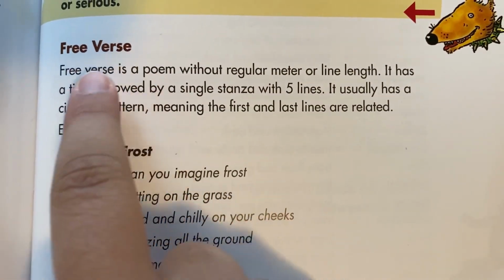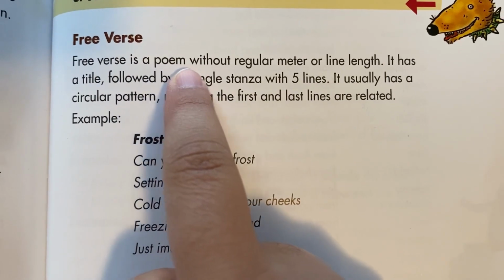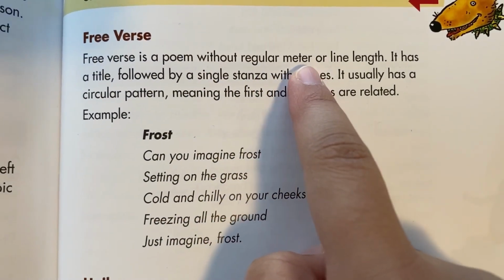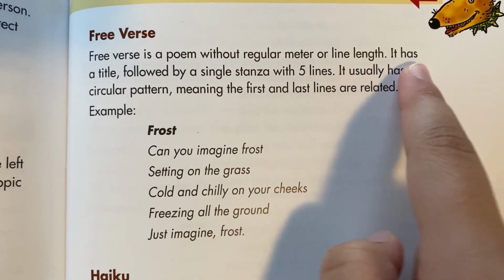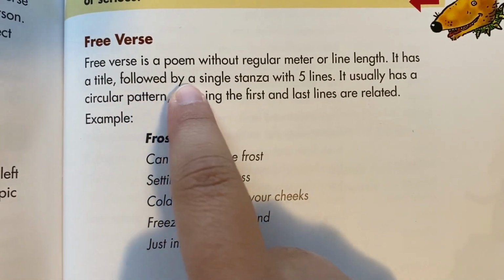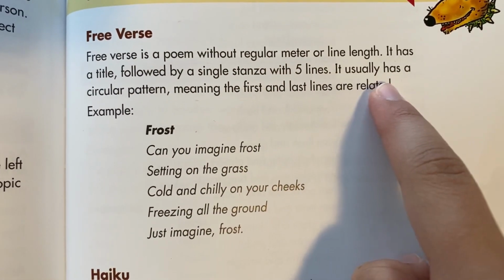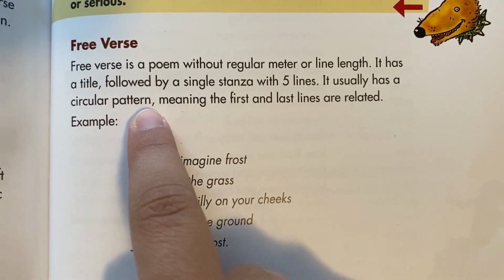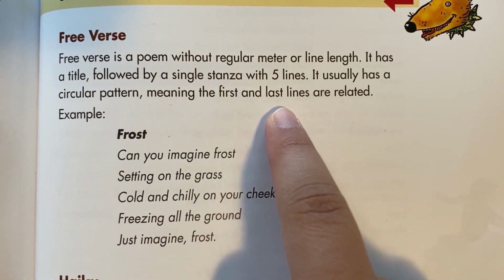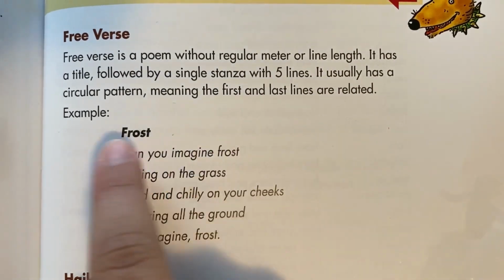Free verse. Free verse is a poem without regular meter or line length. It has a title followed by a single stanza with 5 lines. It usually has a circular pattern, meaning the first and last lines are related.